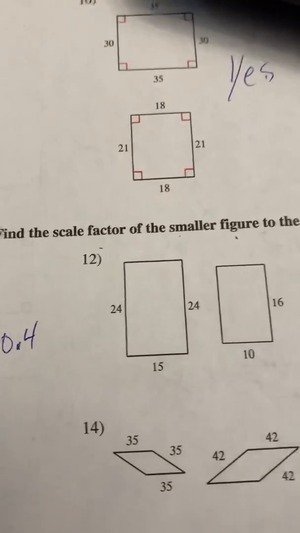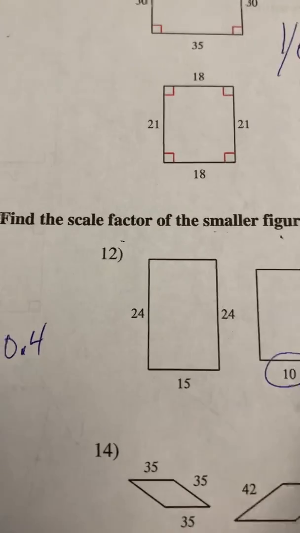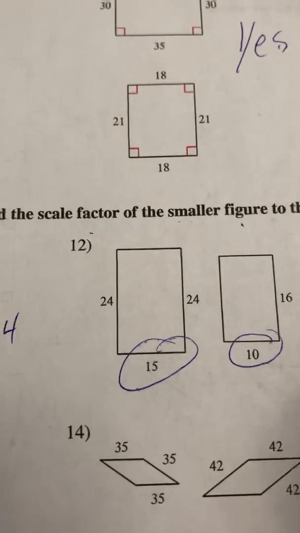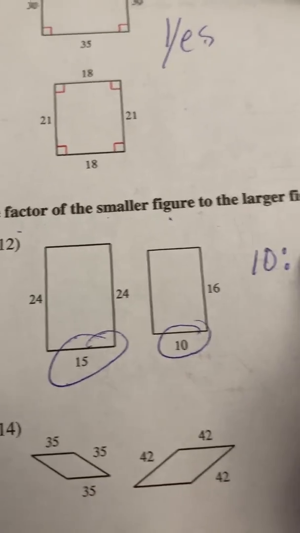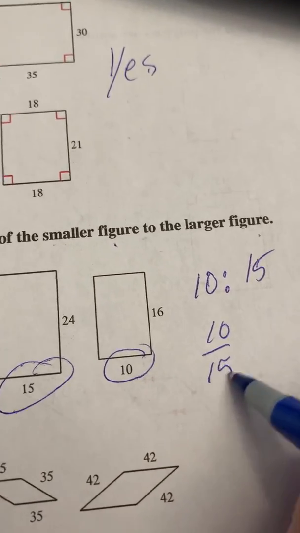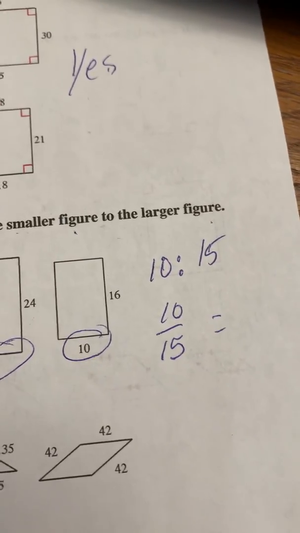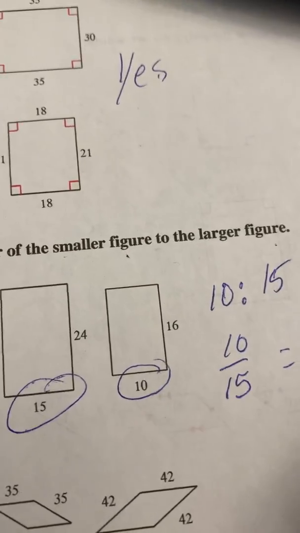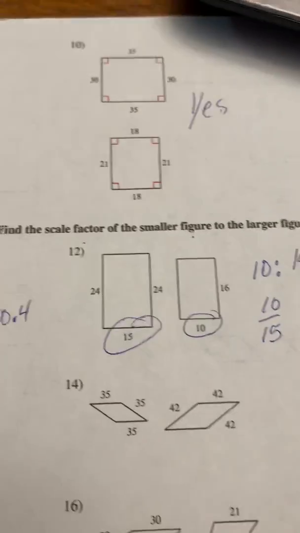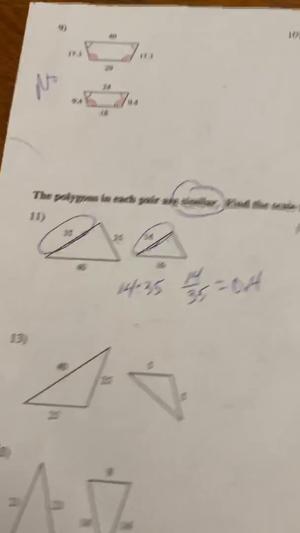Now they've said this is similar. Corresponding sides for me, I probably would have taken these ones at the bottom, smaller to larger, and again, if you did this backwards, I don't really care. 10 to 15, or 10 over 15, or you could turn it into a decimal or reduce that fraction for me, and you're going to get 6/10 repeating. So this is acceptable, that's acceptable as well.